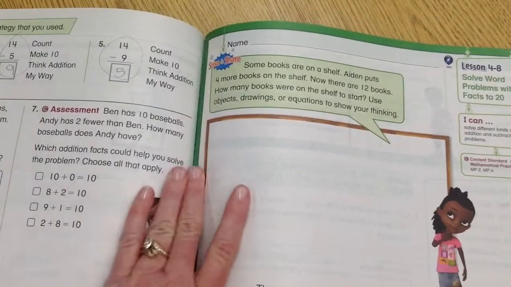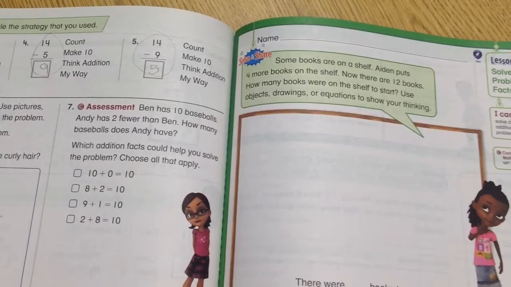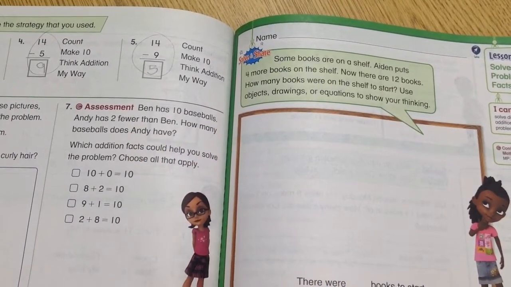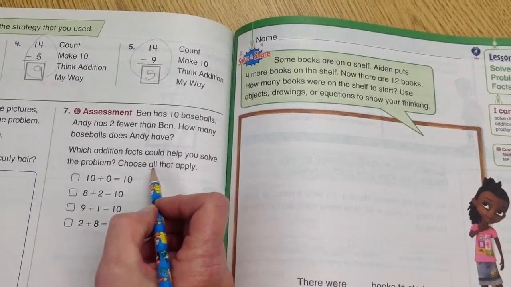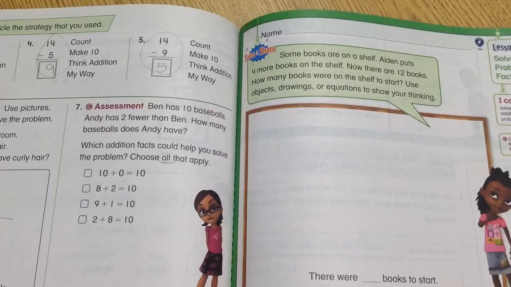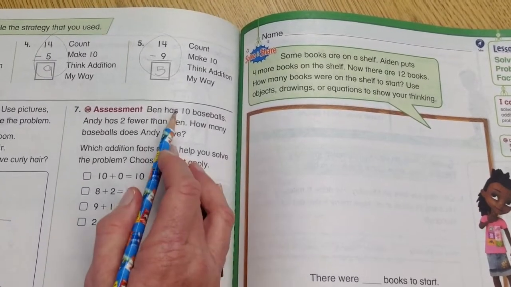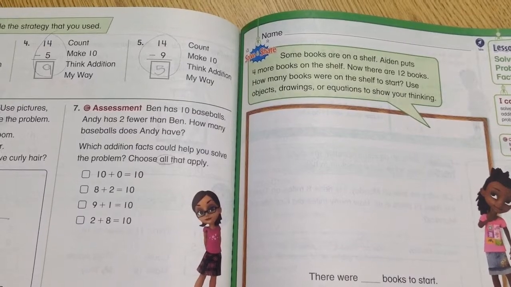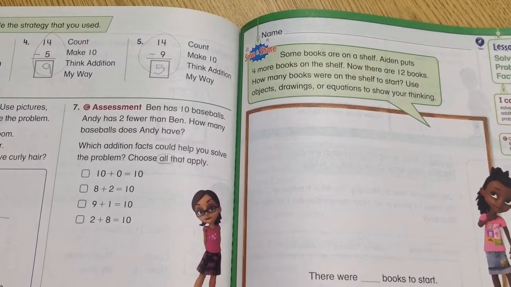Number 7 is kind of like the other one that we did on the other page. It's now looking for the addition facts that will work, and it does say choose all that apply, which means probably more than one answer will work. So it says Ben has 10 baseballs. Andy has 2 fewer than Ben. How many baseballs does Andy have?